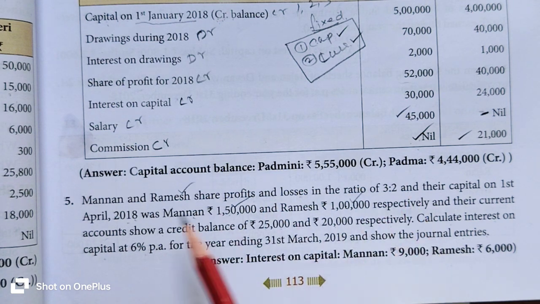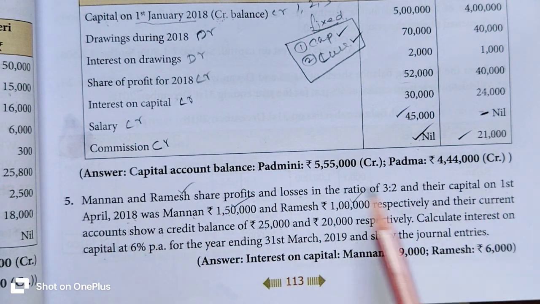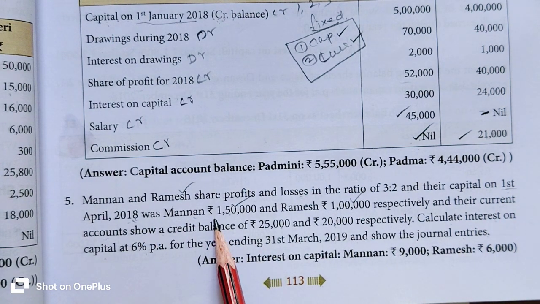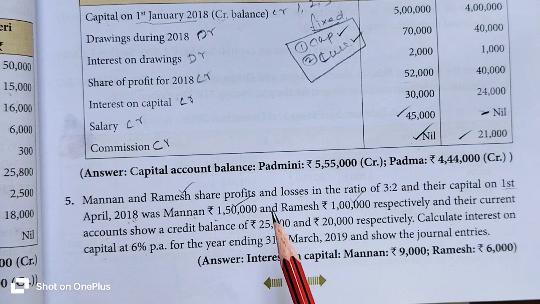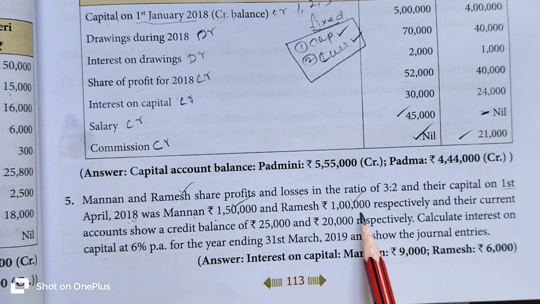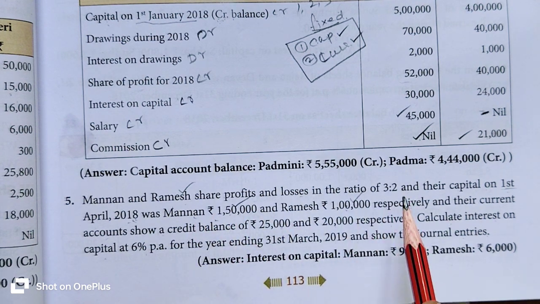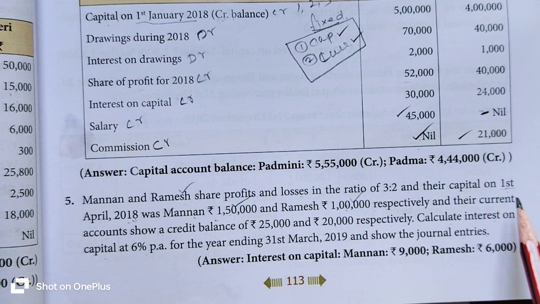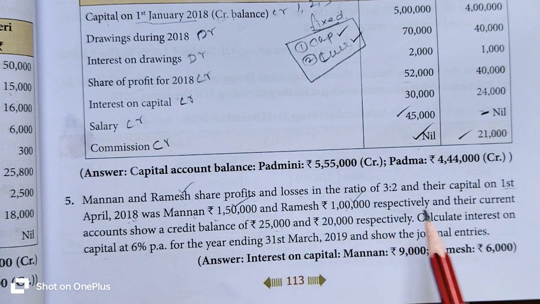1 lakh rupees, period is 1st April 2018. So this is the opening capital, the capital introduced when they started business. At that time they introduced the capital, Mannan 1,50,000 rupees and Ramesh 1 lakh rupees respectively, and the additional information they have given here in the adjustment is that the current account shows a credit balance of 25,000 and 20,000 respectively.